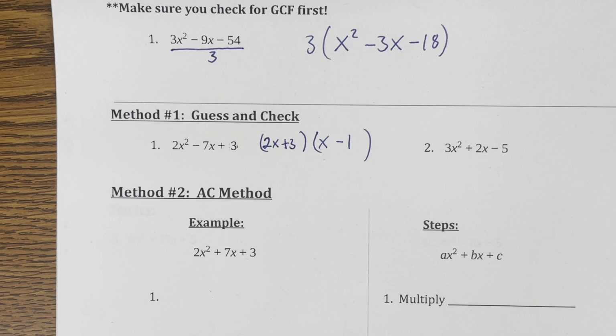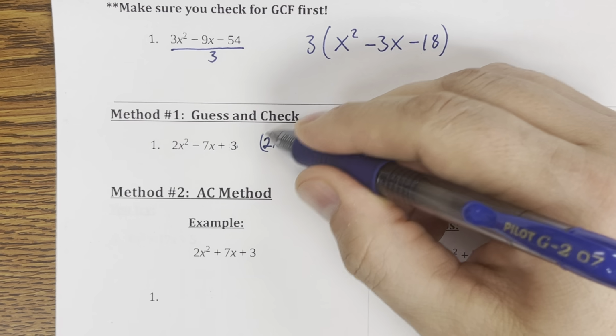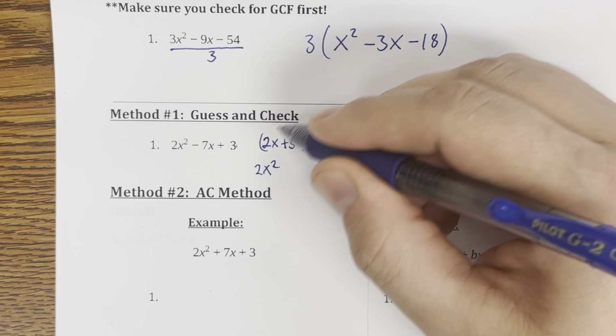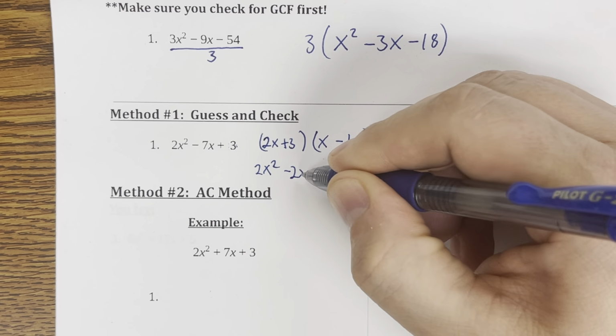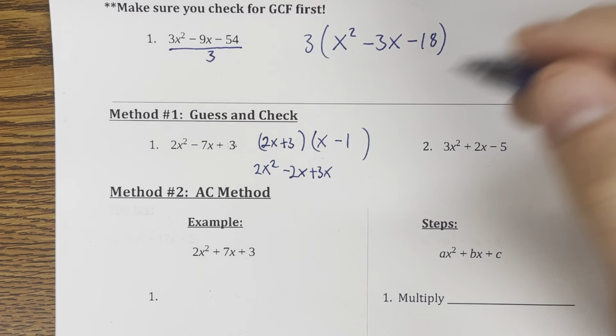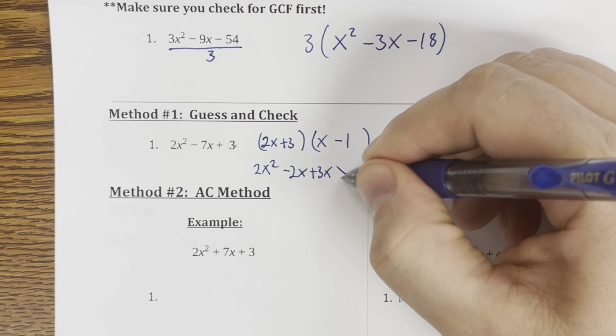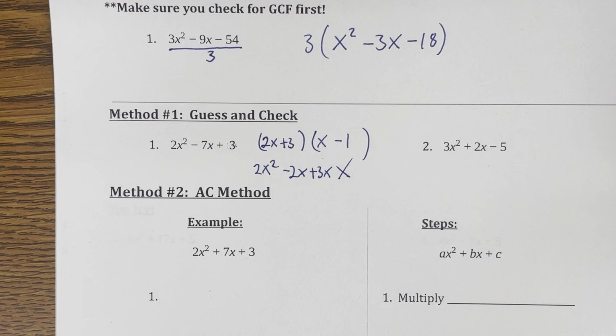Now I have to check and see if I got it right. So when I FOIL it out, I'd get 2x squared minus 2x plus 3x. That does not add up to negative 7. I got it wrong, so I'd have to try another way. And I'd set it up again using something different.